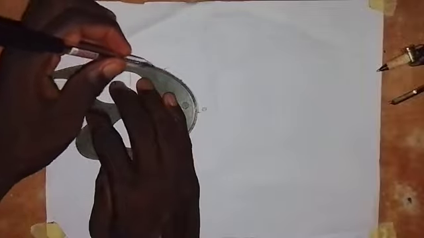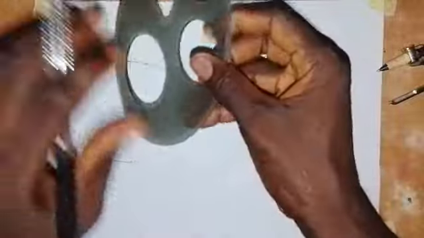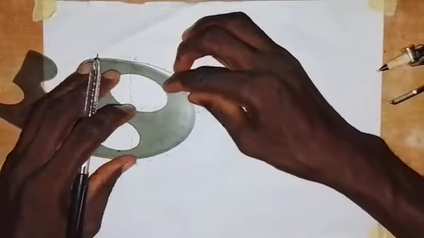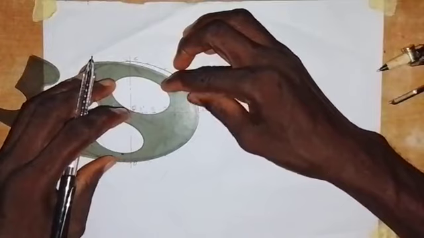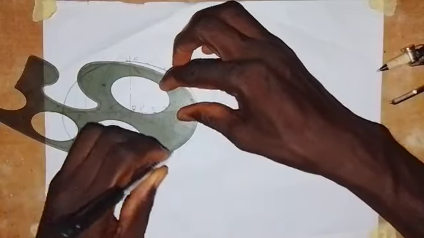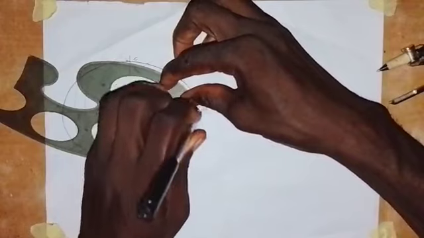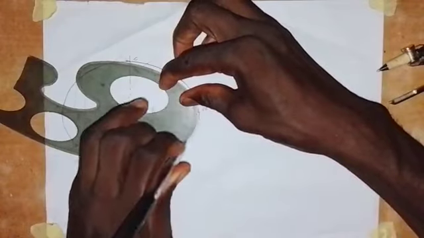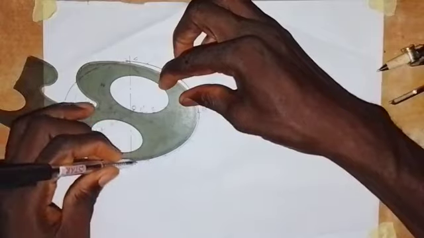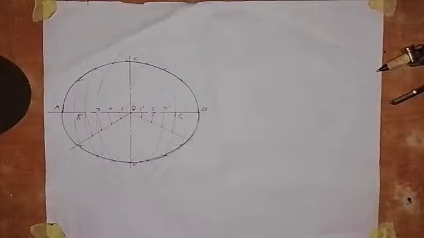So draw this curve like this, and then I will set the French curve like this. Set the French curve like this. All right, so here I have the curve, as you can see it here.